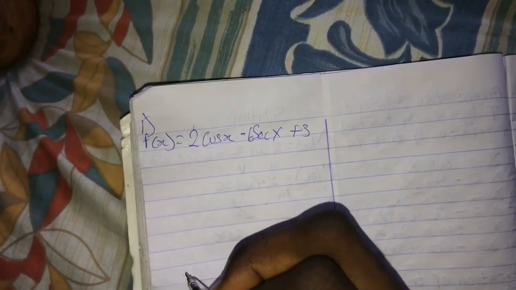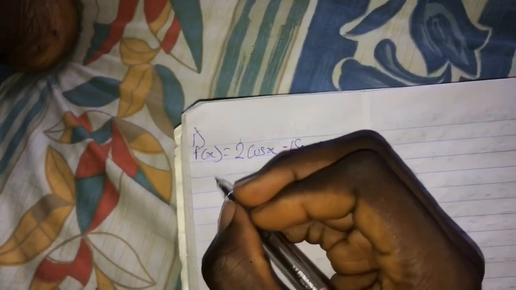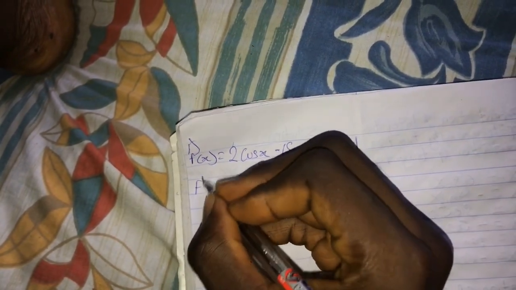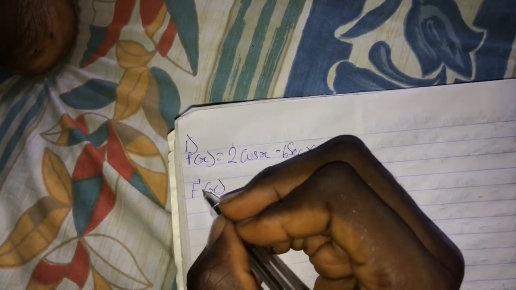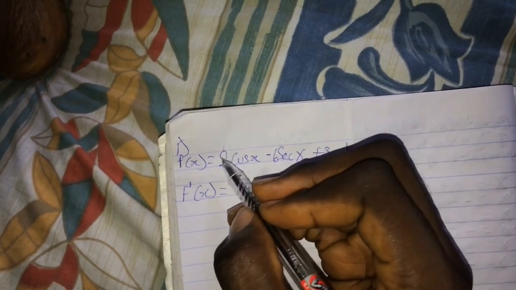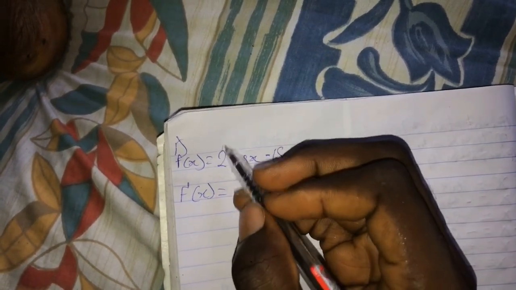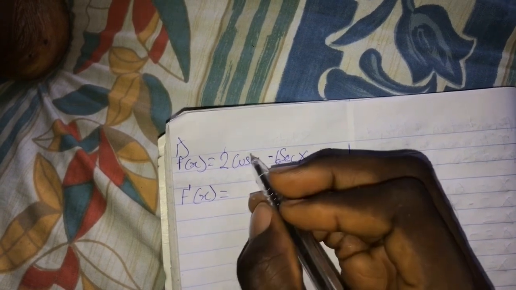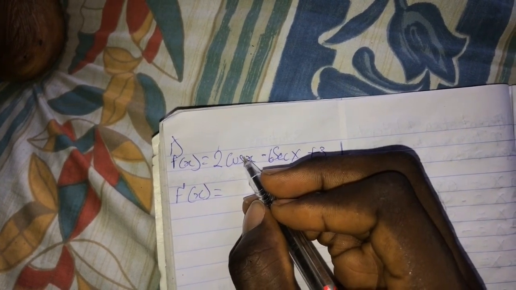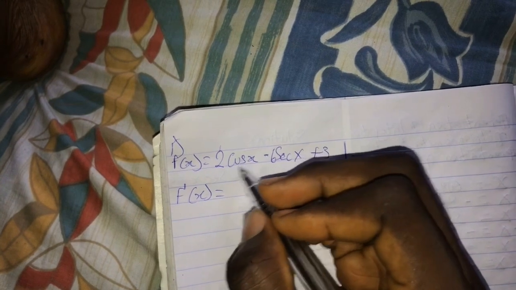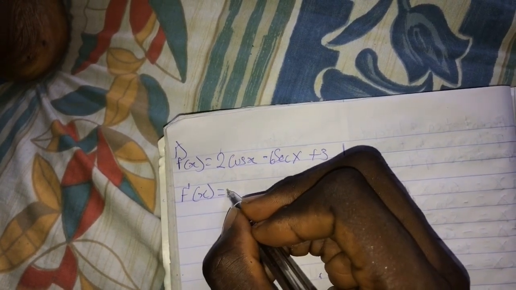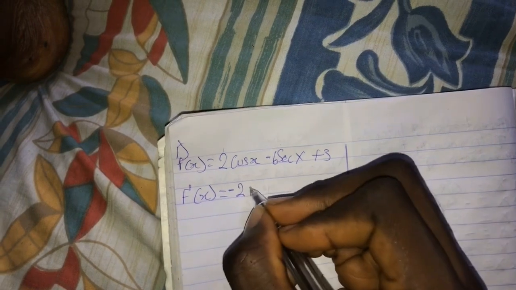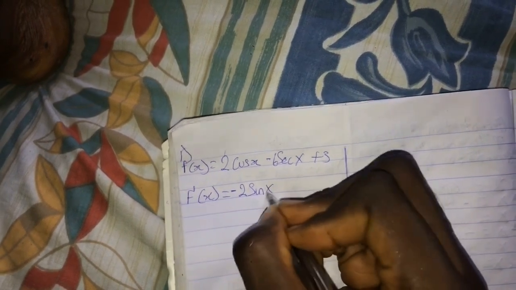So let's start. It says f of x is equal to 2 cos x minus 6 sec x plus 3, and we have to find the derivative. This is another way of saying dy/dx. Since these are constants, there's no need of using the product rule. What is the differentiation of cos x? That's minus sin x, so our answer will be 2 times minus sin x, which gives minus 2 sin x.